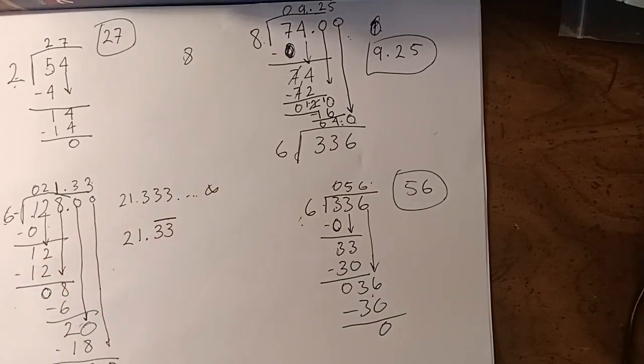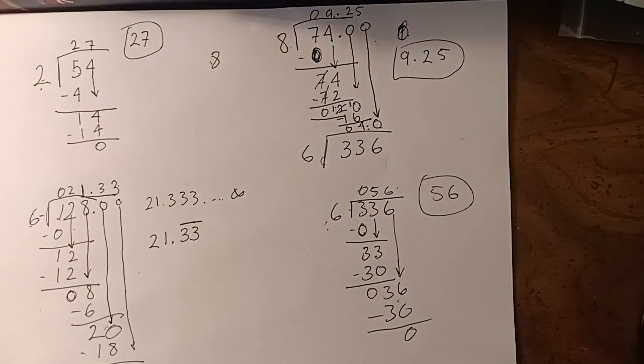So yeah, that's how you divide. Pretty cool.